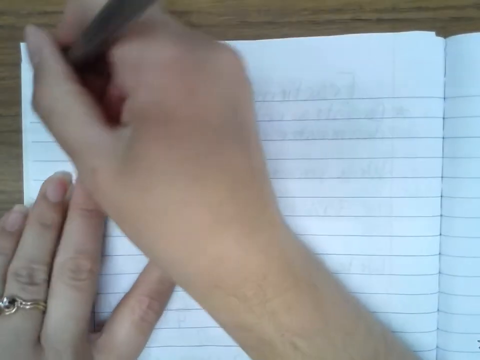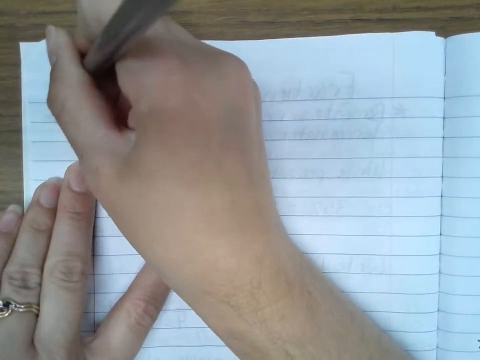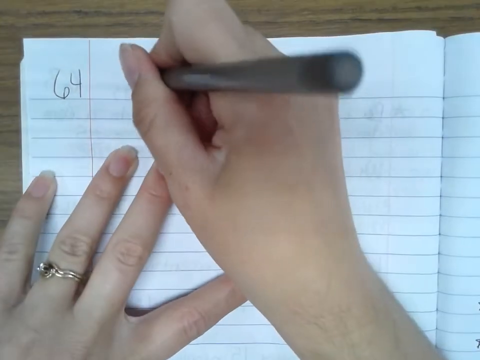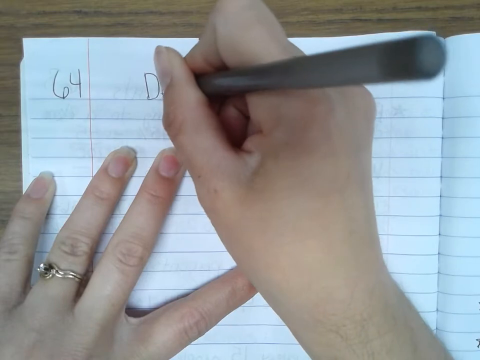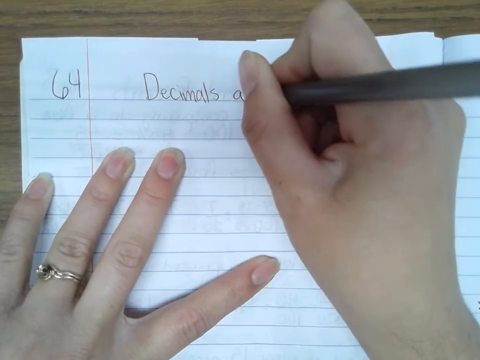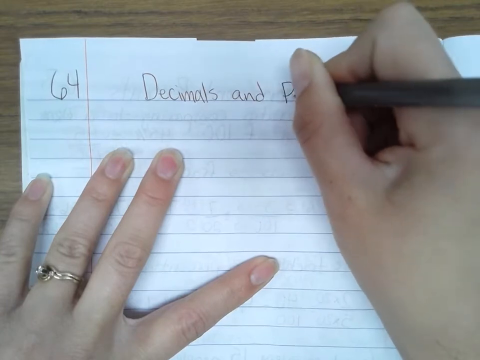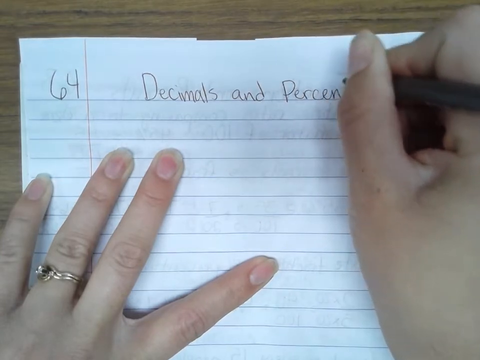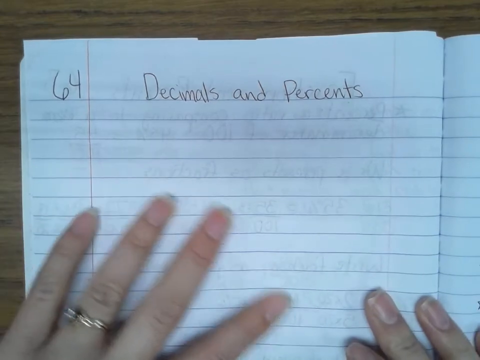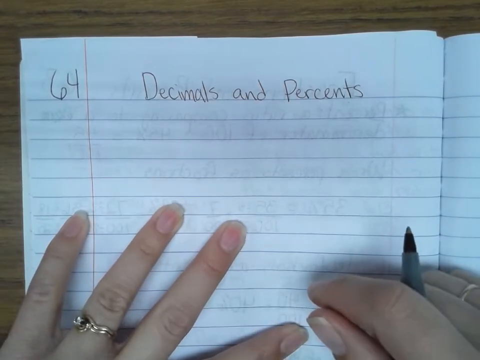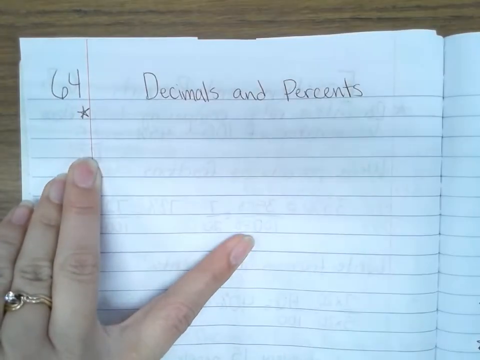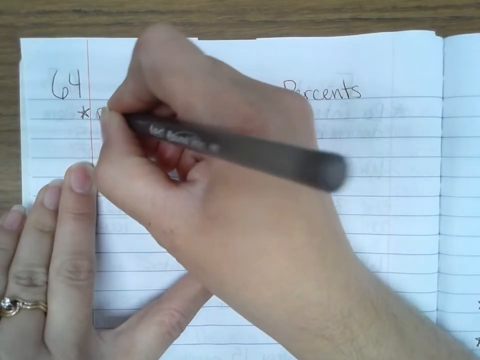This is page 64 of your math journal. We're going to give this one the title of Decimals and Percents. Alright, we know that decimals and percents are both portions of a number. So let's write a little review of what percent means.